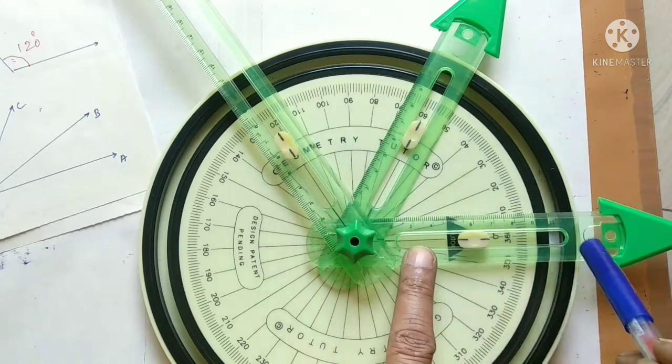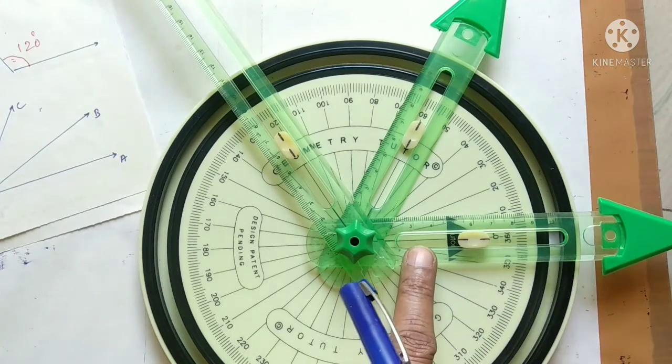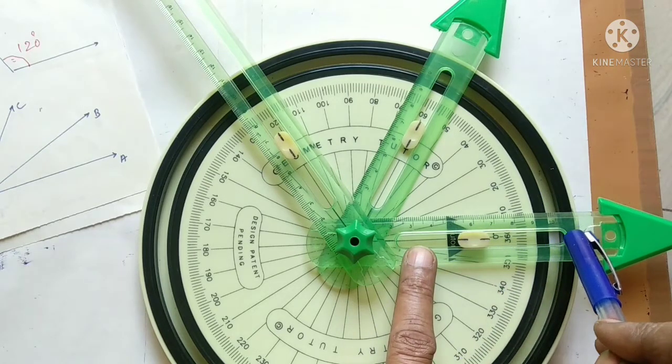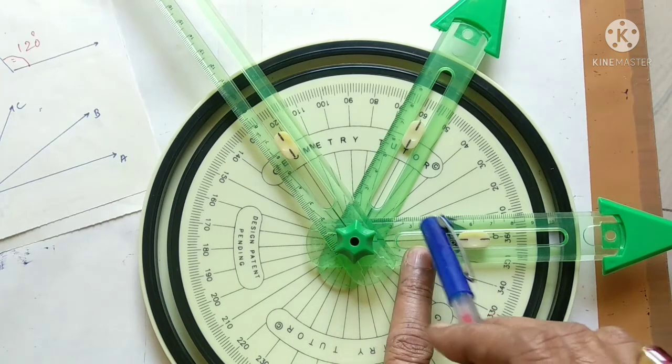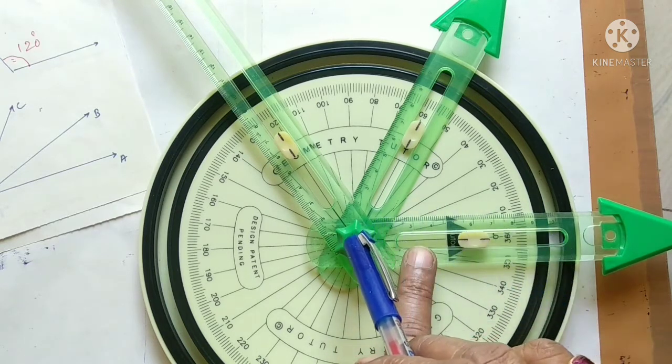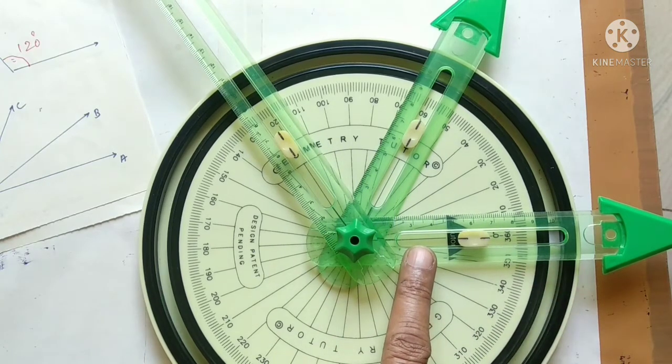This angle is also measured from this arm. So for both these angles, we have a common arm and this is the vertex. With a common arm and the same vertex, these two angles are called adjacent.